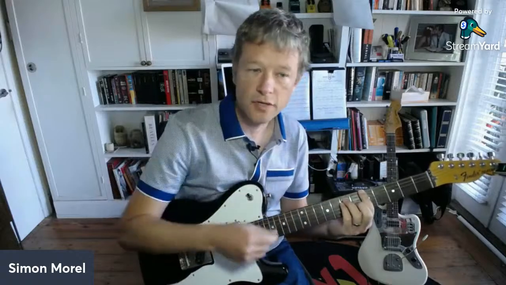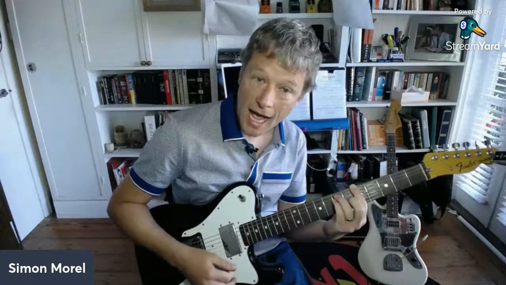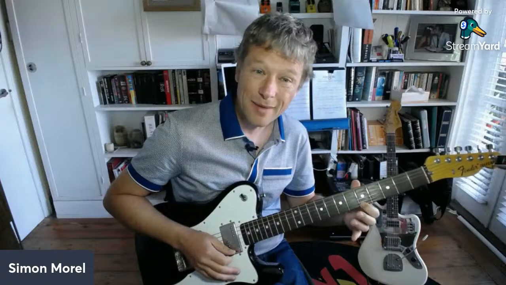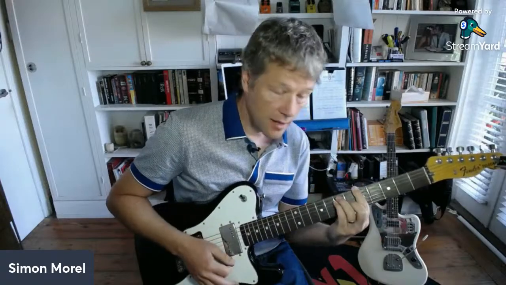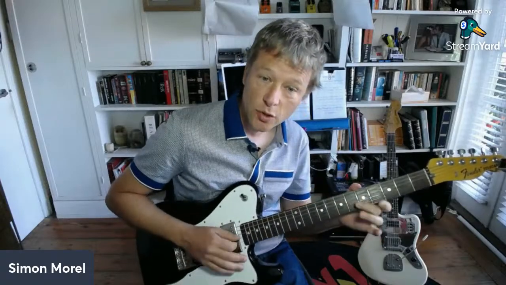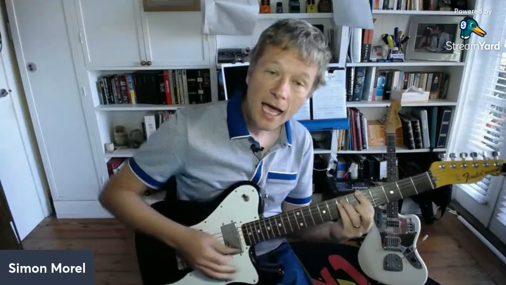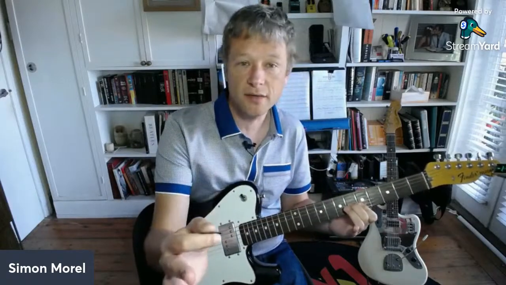Okay, so, for example, what's happening there is I've got A. These notes are from the A major scale. Also appear in the actual chords, a C sharp, an E, and an A. So, if we're playing an A and we play those notes over the chord at the same time, it's always going to fit, irrespective of what key you're in.